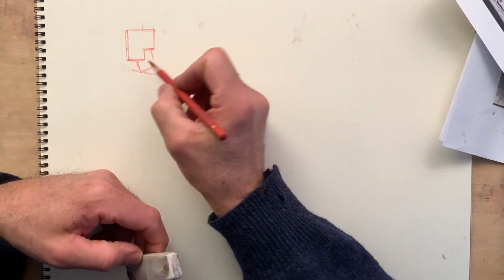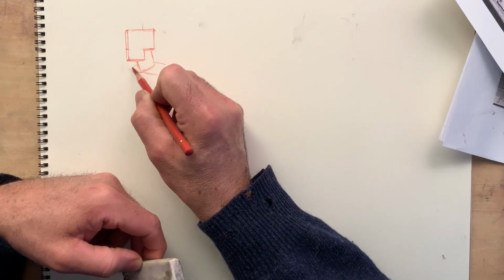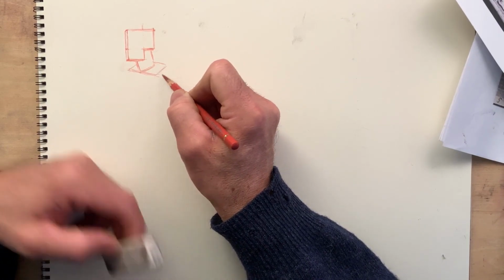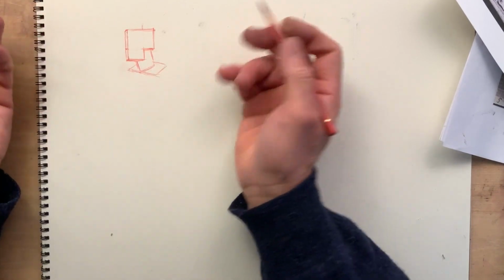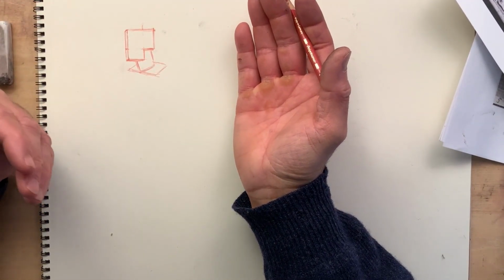Slightly tilted. So at this point, it is difficult to evaluate the width of the rib cage because there's going to be some perspective. So I'm going to eyeball it, right? I'm going to eyeball it.